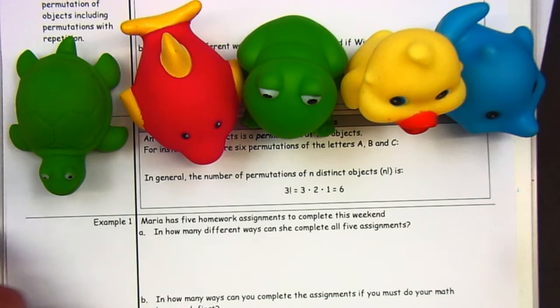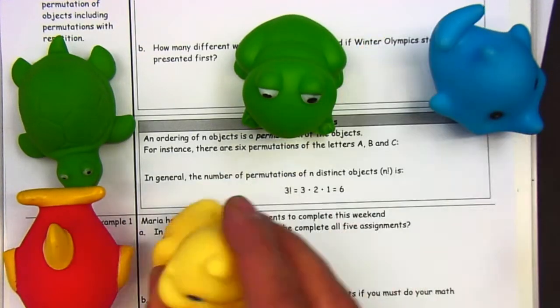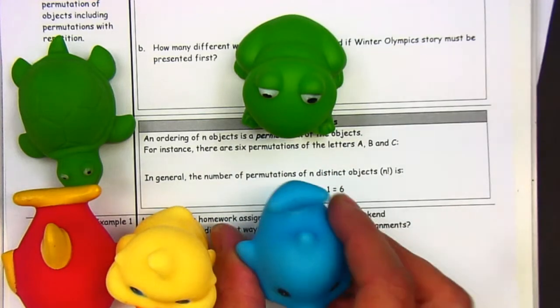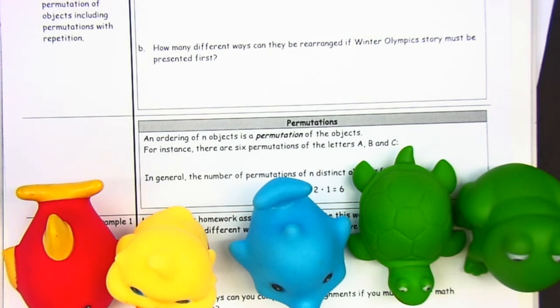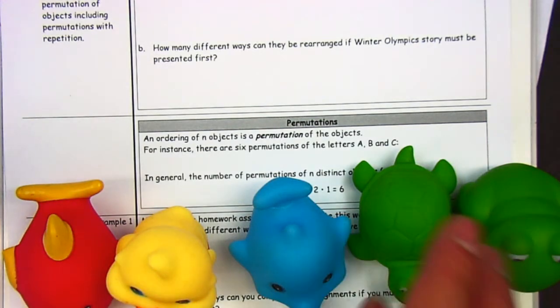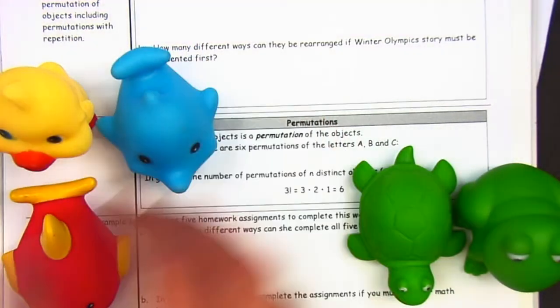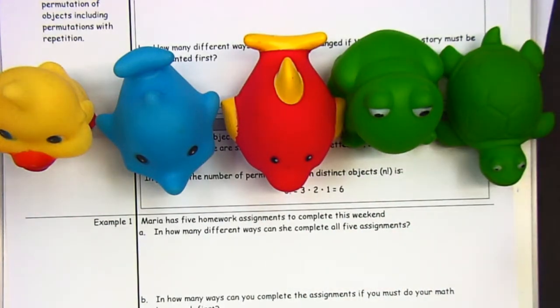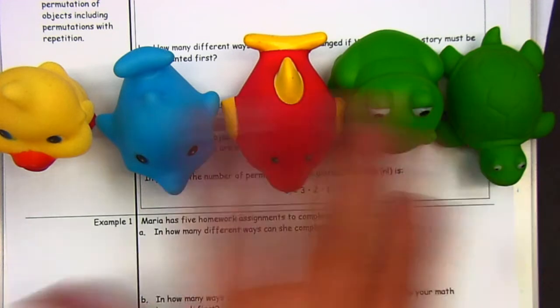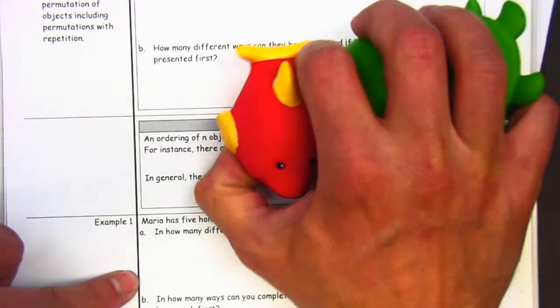So for example, one way is to have them the way I have them. Another way is to have the fish first, then the duck, then the dolphin, then the turtle, and then the frog. So that's two ways. Another way is to have the duck first, then the dolphin, then the fish, then the frog, and then the turtle. That's a third way. So how many different ways can I rearrange these five little animals? That deals with permutation.